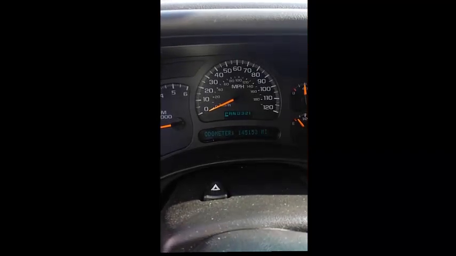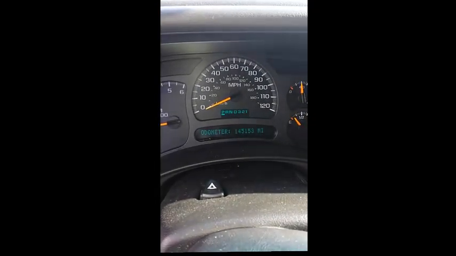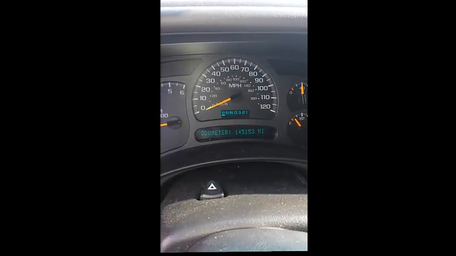Okay, we are at our first stop, so we're getting some lunch. The odometer is at 145,153. So write that down for point B.